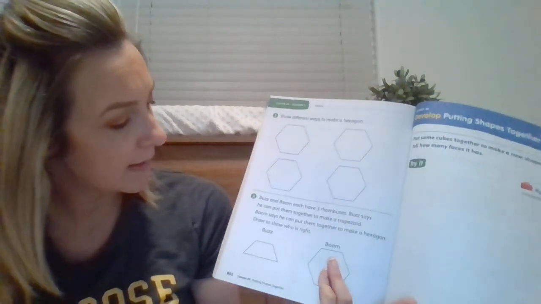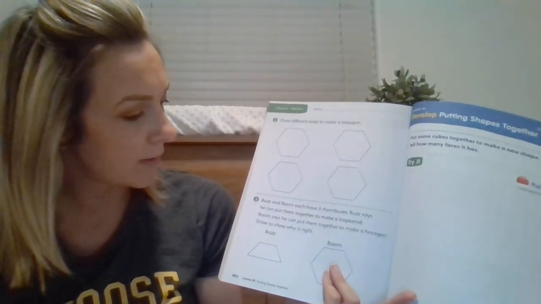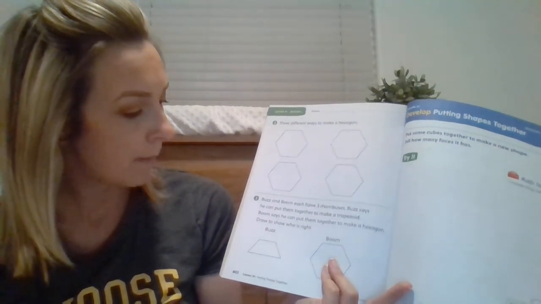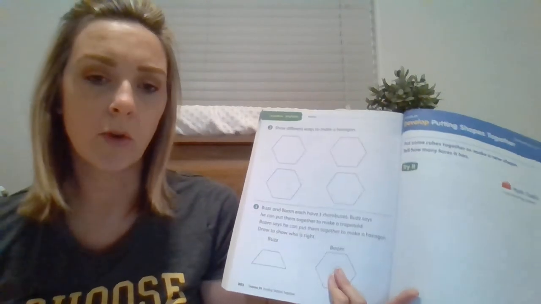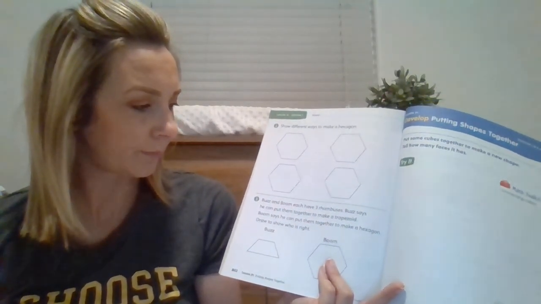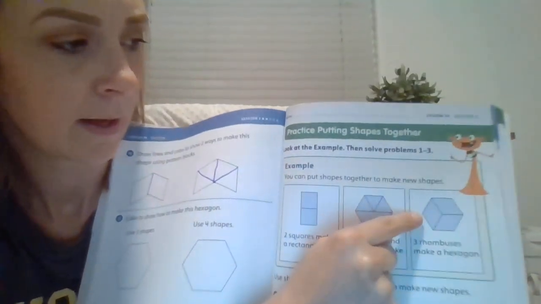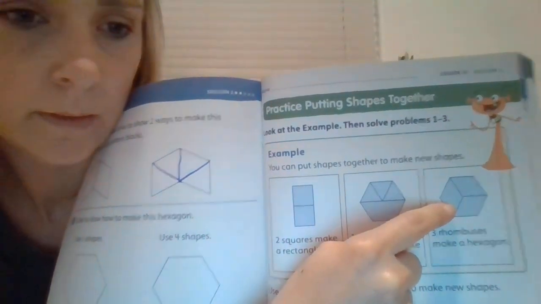And then at the bottom it says Buzz and Boom each have 3 rhombuses. Buzz says he can put them together to make a trapezoid. Boom says he can put them together to make a hexagon. Draw to show who is right. So you have to think about what a rhombus looks like and how many you would need to make each one of these. So if you don't know what a rhombus is, if you turn to this first page, it's this one that almost looks like a diamond, like 2 triangles put together.